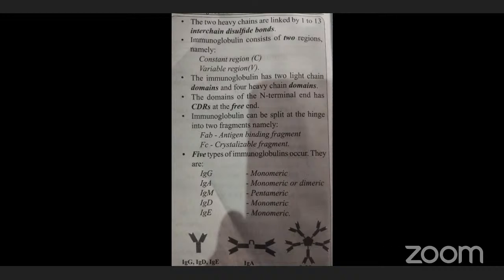Soluble immunoglobulins are found dissolved in the blood serum and body fluids. Soluble means dissolvable, it is able to dissolve. That is called soluble. So soluble immunoglobulins are found in the serum and the body fluids. And bound immunoglobulins are found on the surface of B cells.